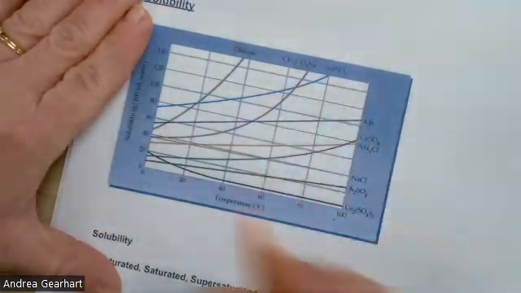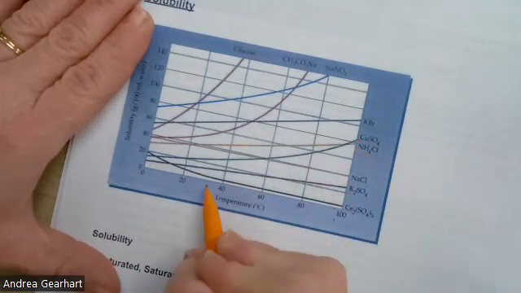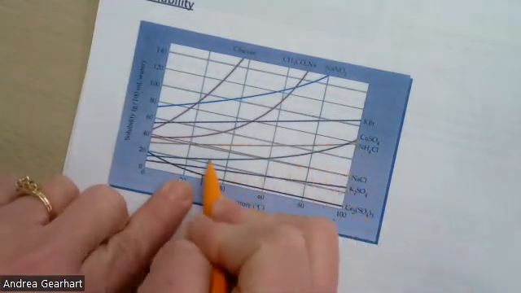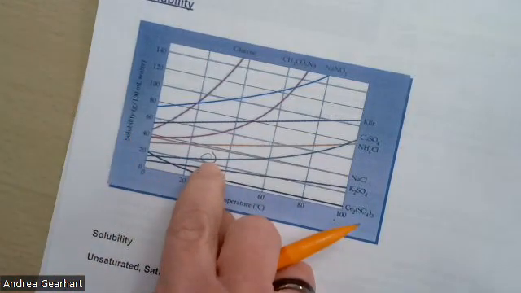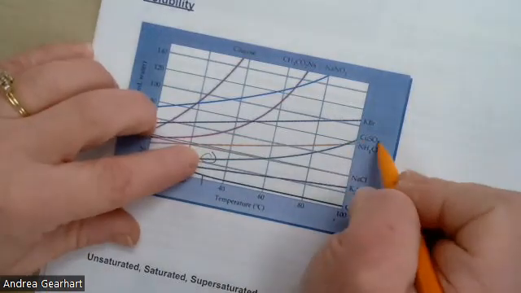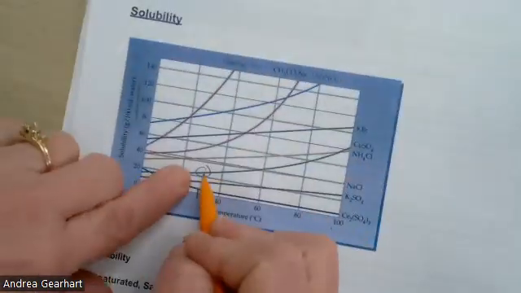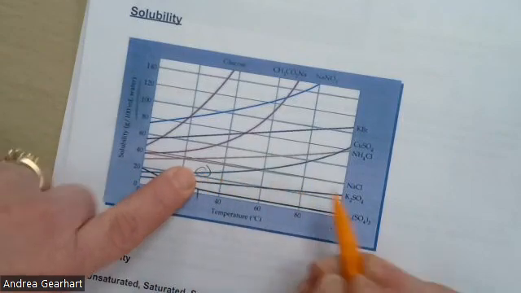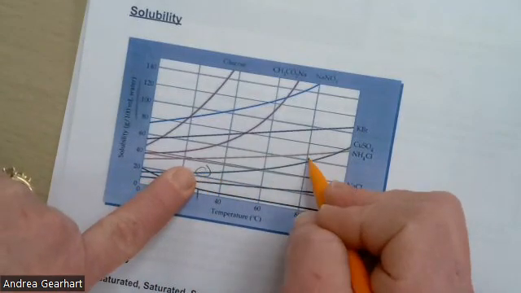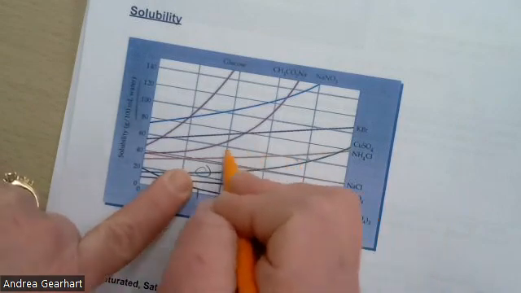For example, copper 2 sulfate at room temperature, to make it saturated will be about 24 grams of copper 2 sulfate per 100 mL of water. But if we increase the temperature, we can get more to dissolve. And then if we cool it down.